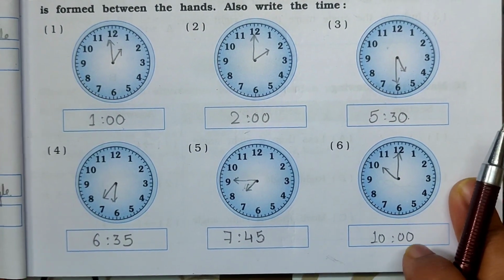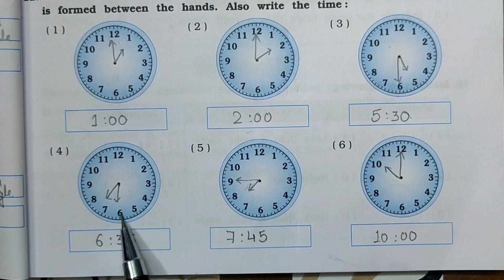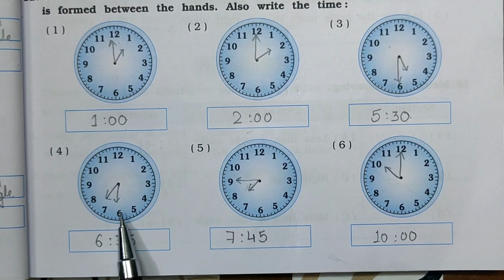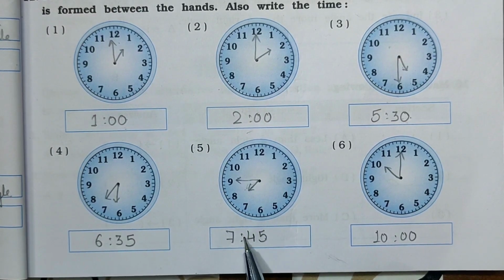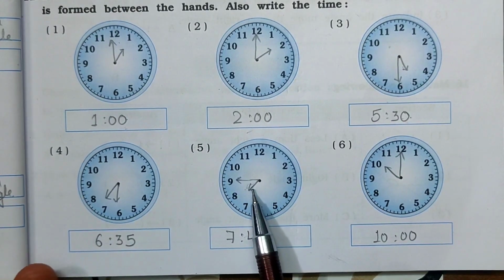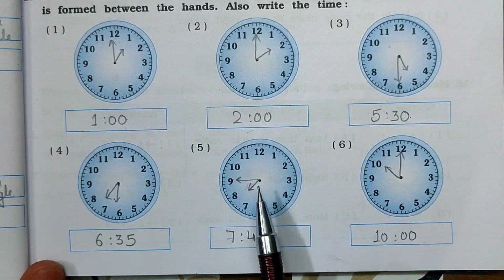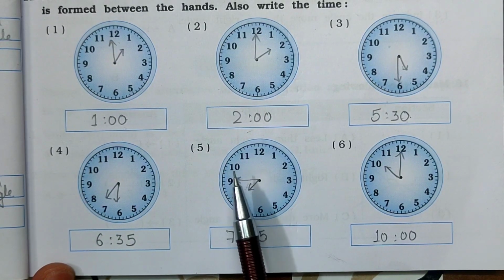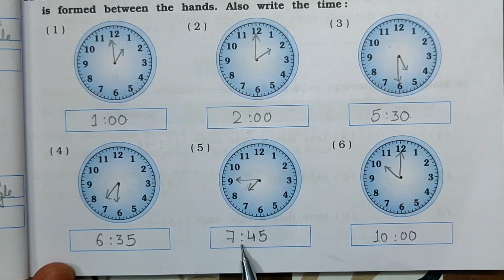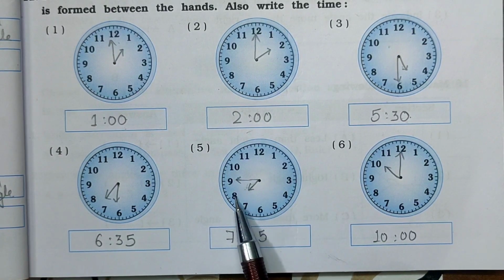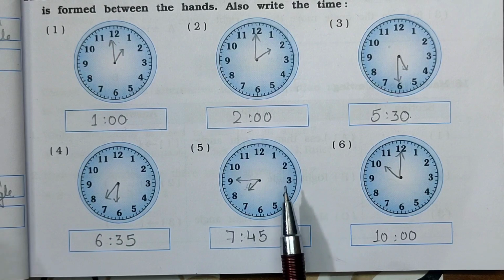Now see the fourth one. Hour hand जो है वो 6 के ऊपर है and minute hand is on the 7. So time is 6:35. It also shows less than a right angle. Now see the fifth one. Hour hand जो है वो 8 and 7 के बीच में and minute hand is on the 9. Time is 7:45. Okay, it also shows less than a right angle.